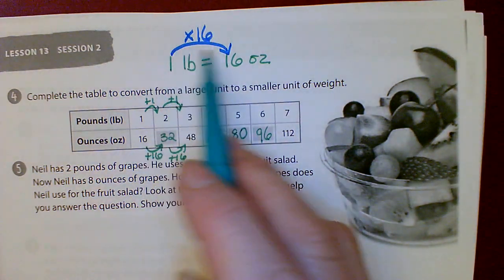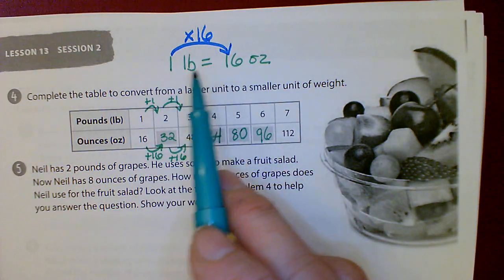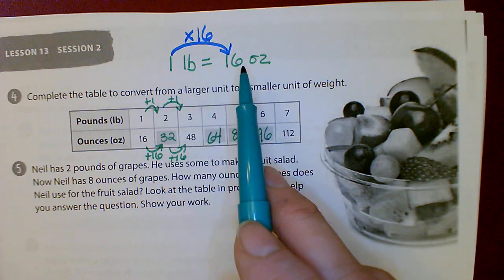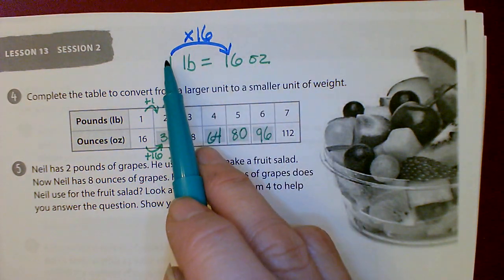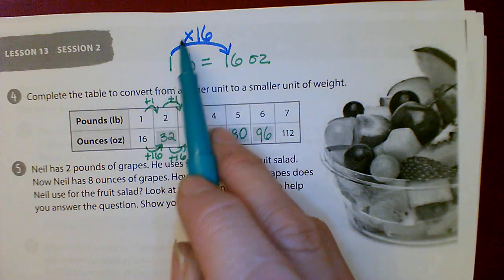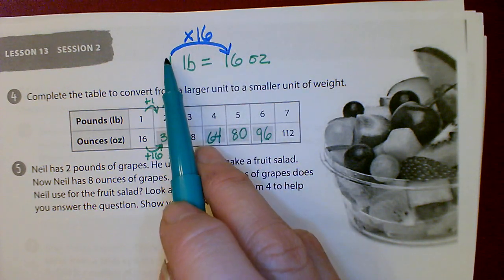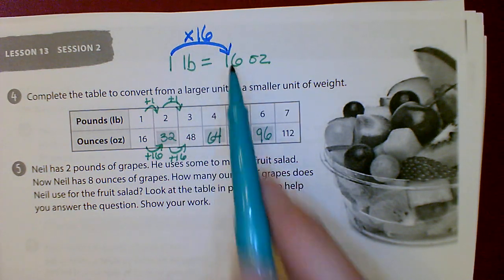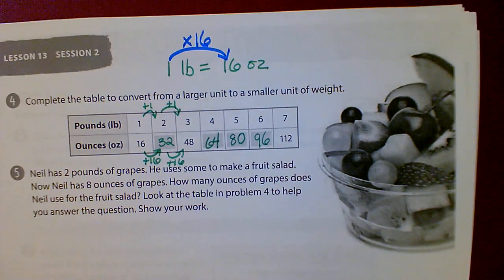We figured out what our conversion rule is. So we knew that this is the rule: 1 pound is equal to 16 ounces. And so we figured out, well, what would my expression be? It would be 1 times 16. It's going to be the number of pounds times 16 gets me my answer.